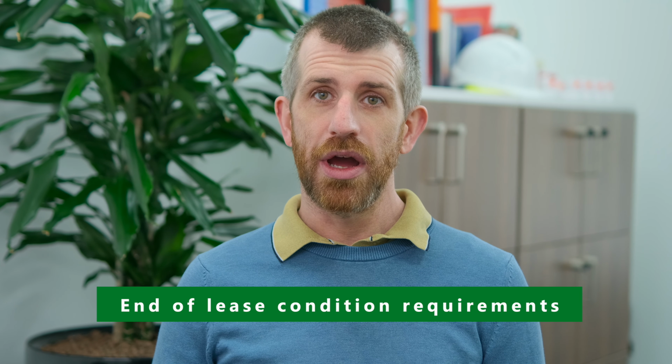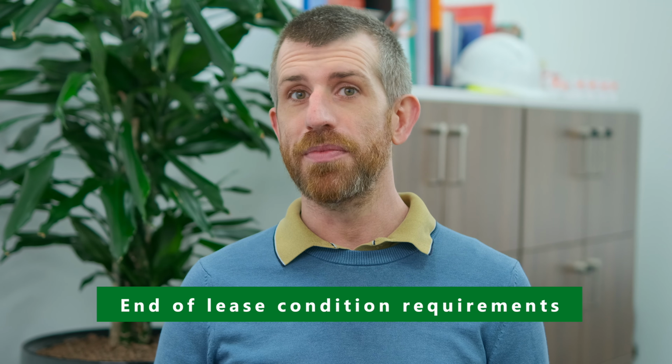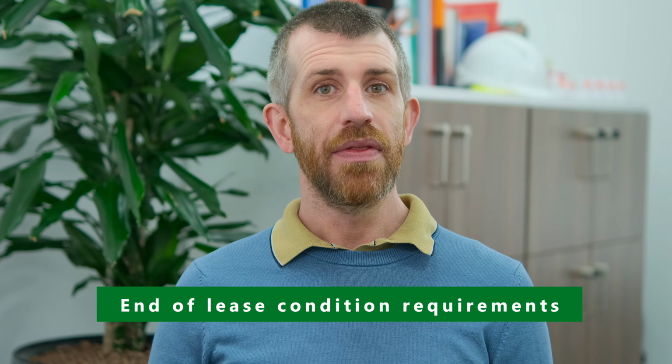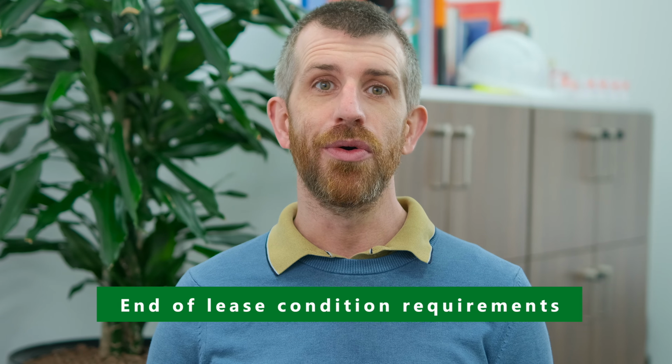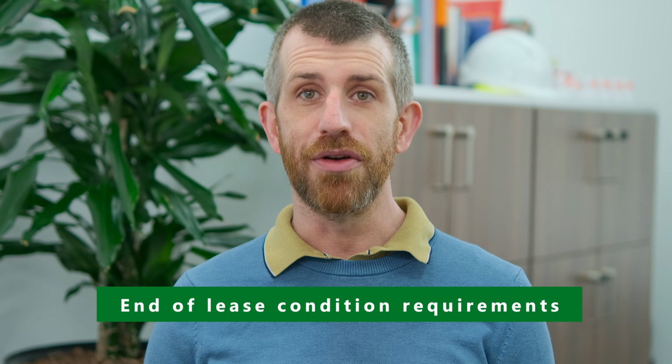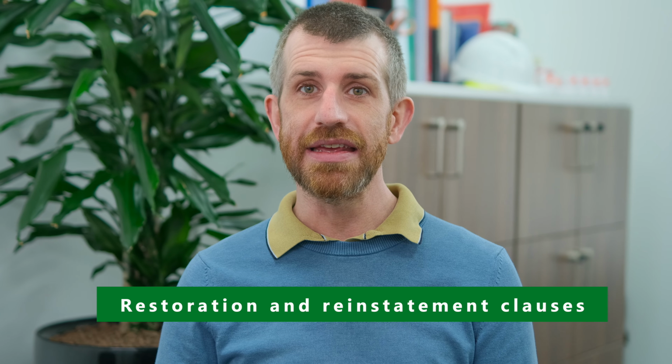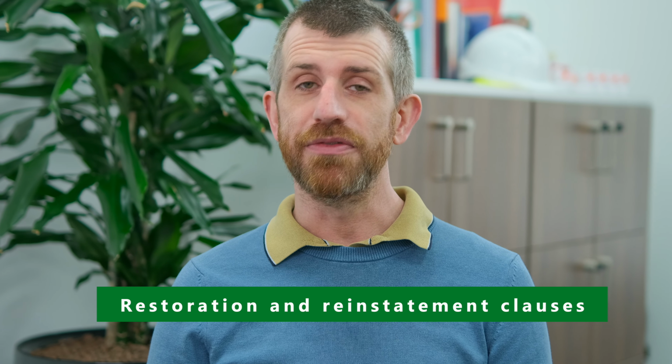End of lease condition requirements. The lease may specify that the property must be returned in a certain condition, often referred to as the yield up clause. This might include reinstating alterations or ensuring that the property meets a certain standard of repair. Reinstatement clauses. If any alterations or improvements were made during the lease, check whether they must be reversed before the lease ends. Often the tenant is responsible for putting the property back to its original state unless otherwise agreed. A solid understanding of these terms will give you a clear picture of what's expected of you at the end of the lease and will help you to manage and budget for dilapidations issues throughout the lease term.